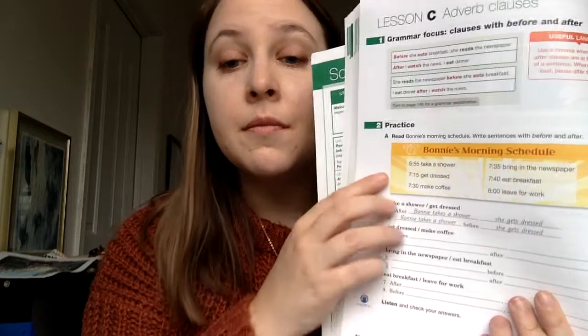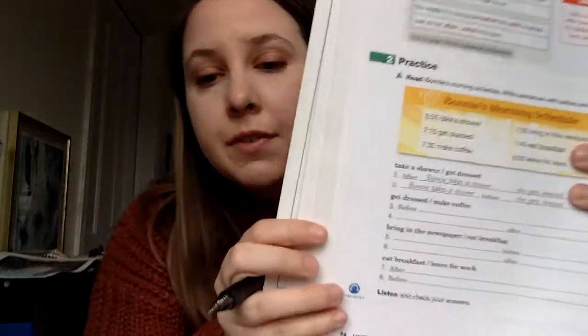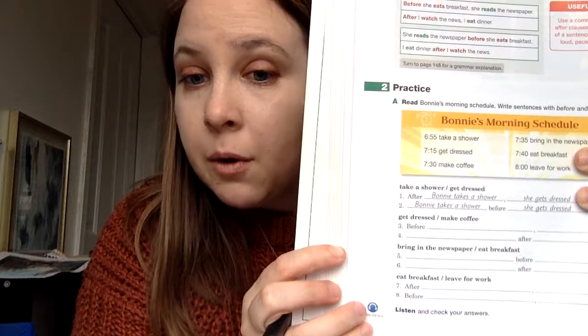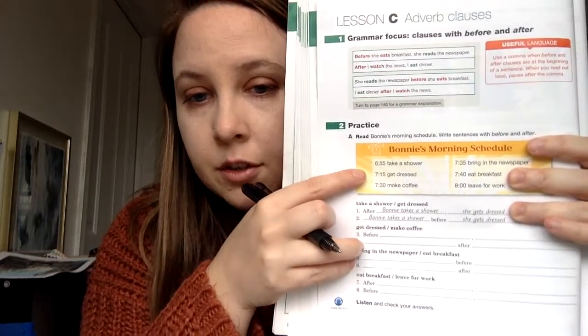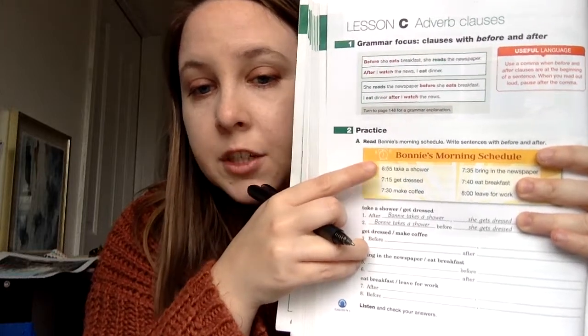So if we look at this on a timeline, I learned using timelines. It makes it easier for me to see something than just read the words. So if that helps you, you can do that too. So for number one in the example, the two events that they gave us were take a shower and get dressed. So if we look at this example, take a shower happens first and get dressed happens second.